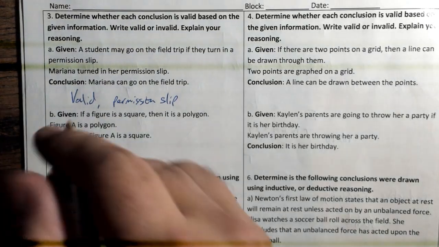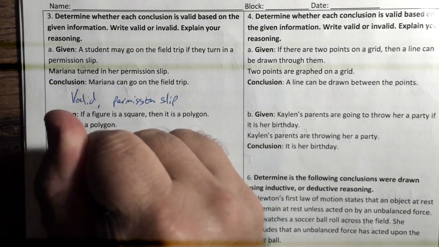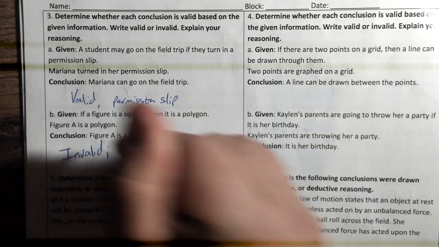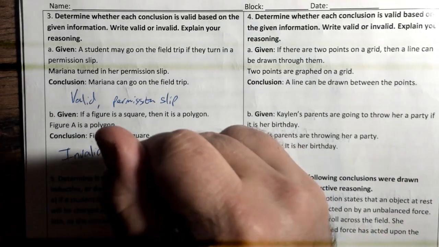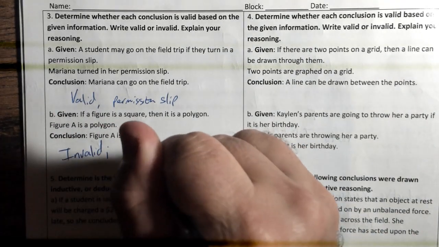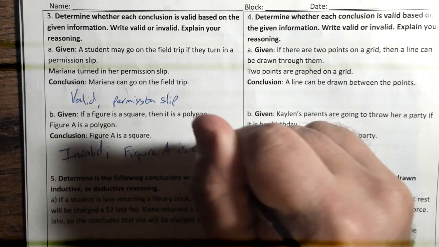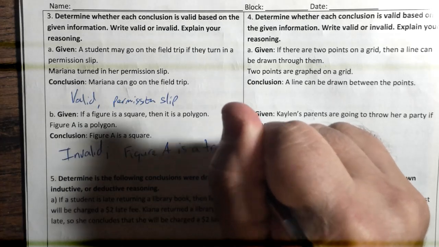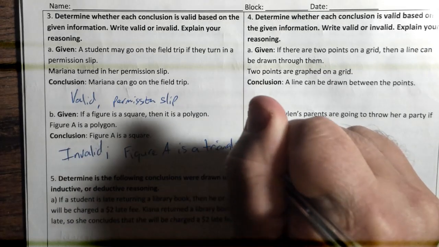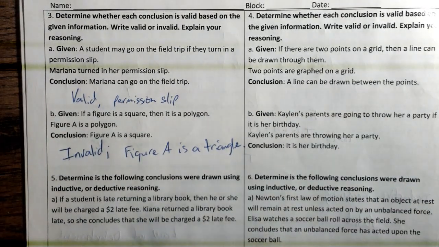Well, believe it or not, it is invalid. And let me just tell you why. What if figure A is a triangle? A polygon by definition is 3 or more sides. A triangle is a polygon. So is a square.